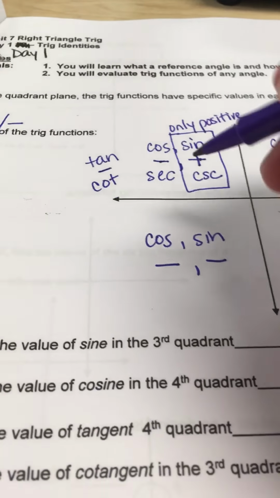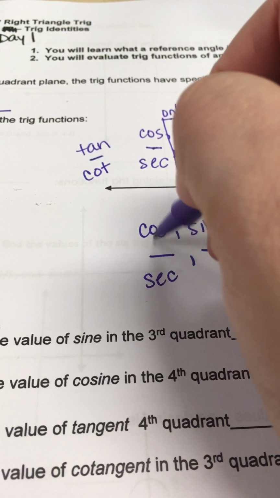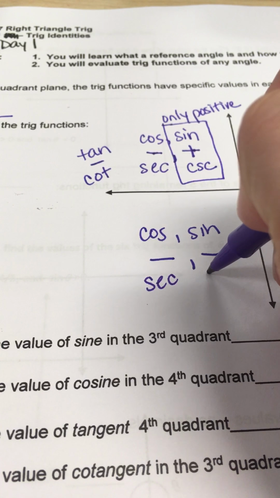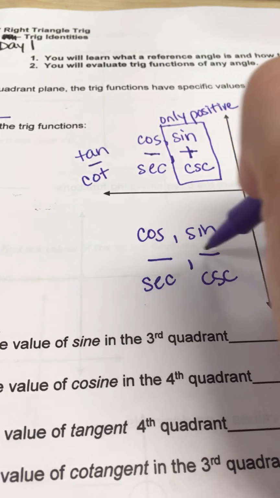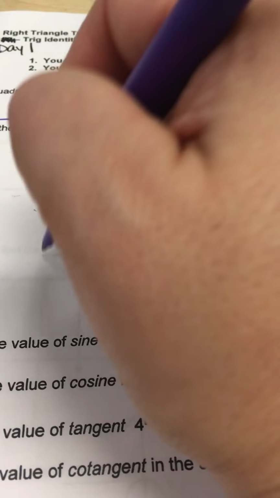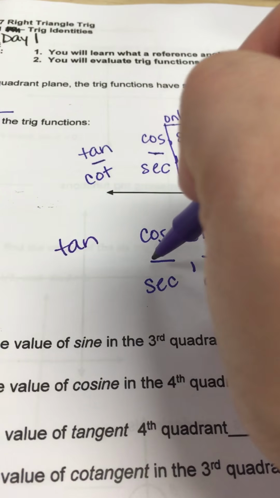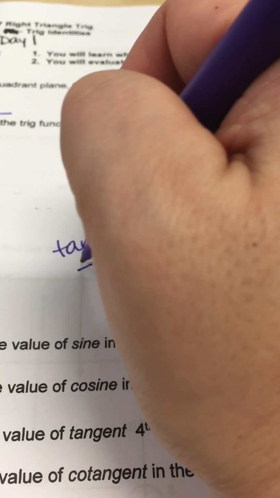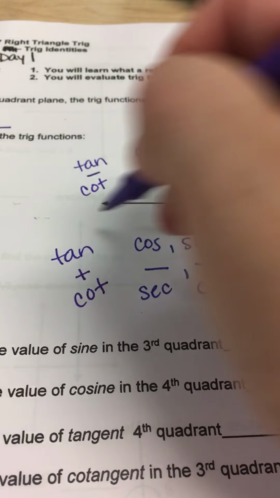So in the third quadrant, we have negative, negative, which means secant is also a negative, and cosecant is also negative. But tangent, just kidding, is sine over cosine, so a negative over negative, which means the fraction ultimately is a positive. And that means tangent and cotangent are positive.